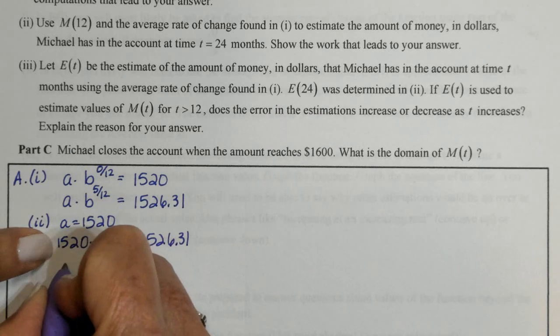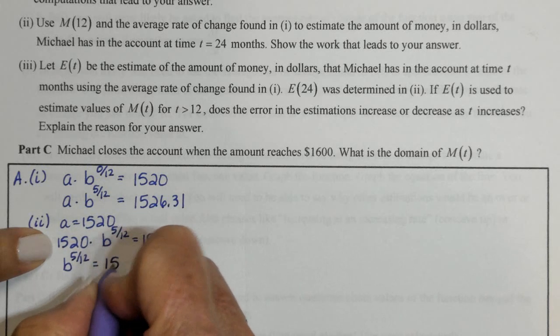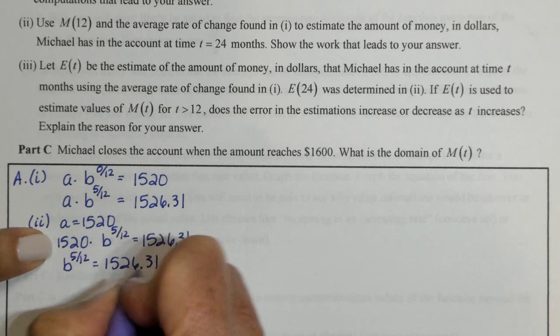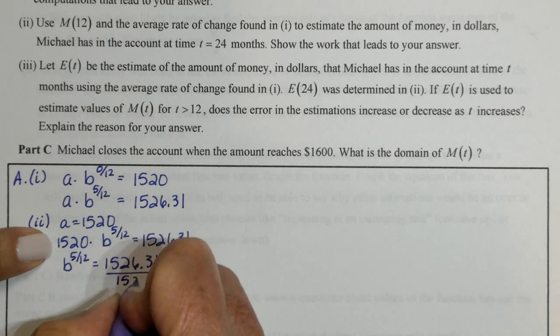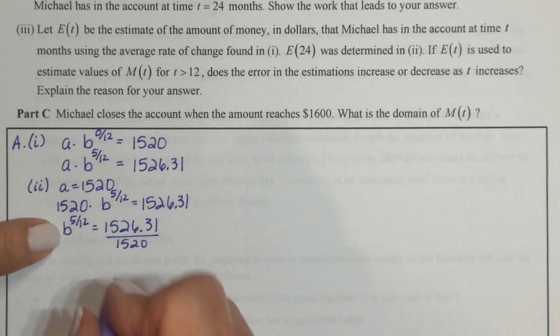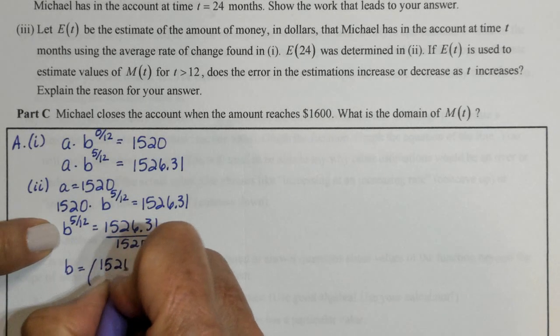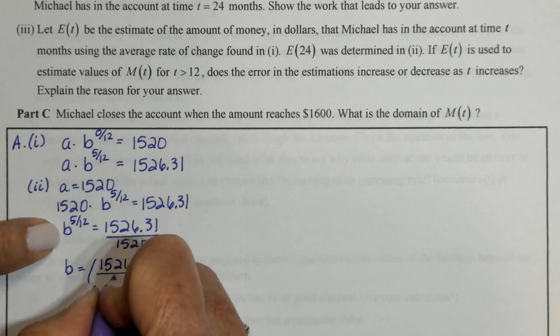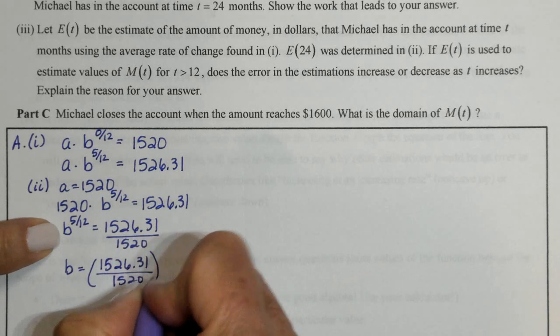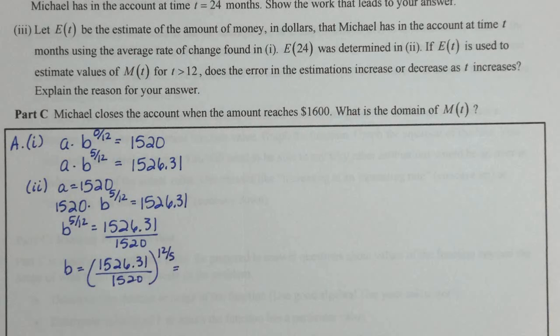Divide both sides by 1520. And now we're going to raise both sides to the 12/5, right? And we'll get that decimal.